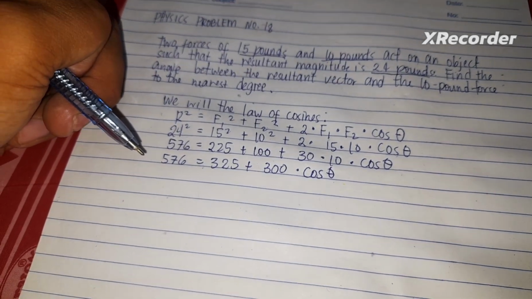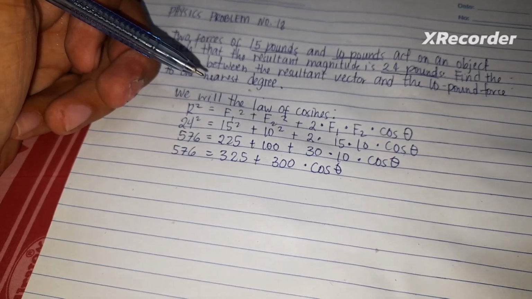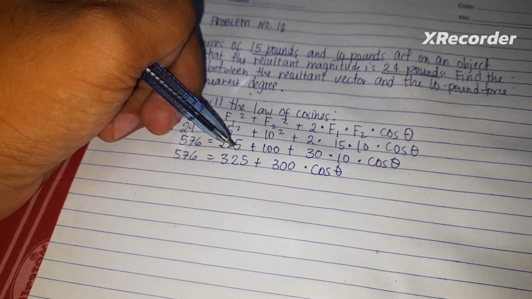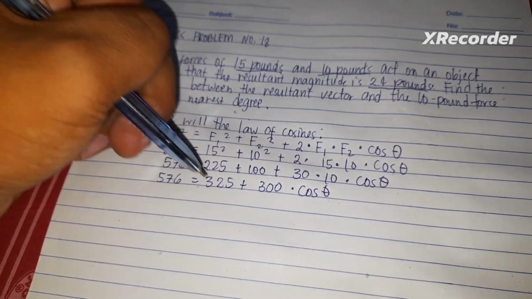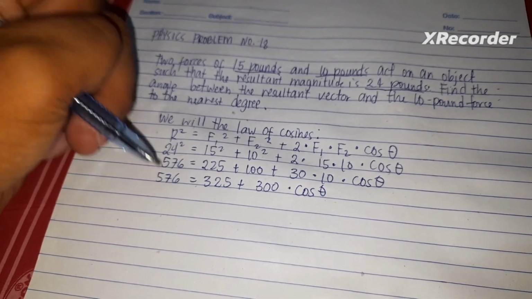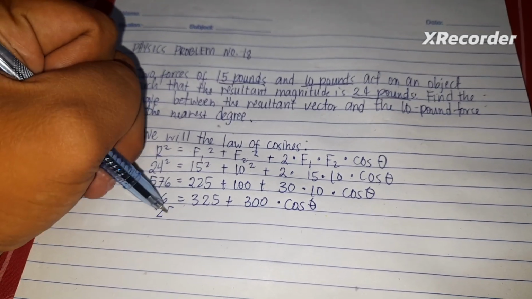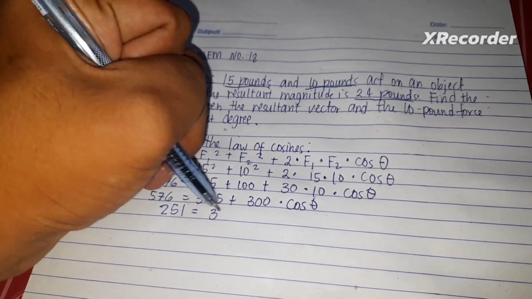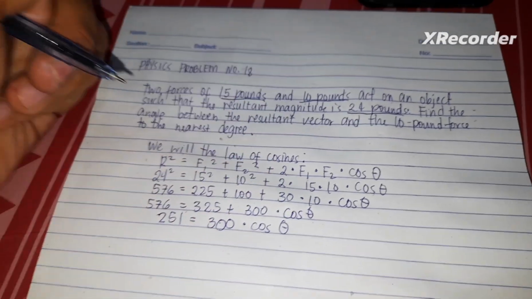Let's transpose this one, which makes 251. So we got 251 equals 300 cosine theta.